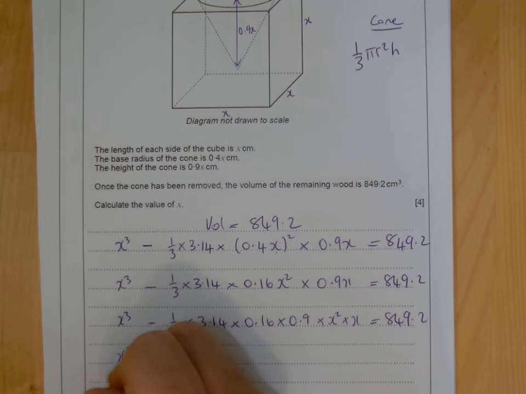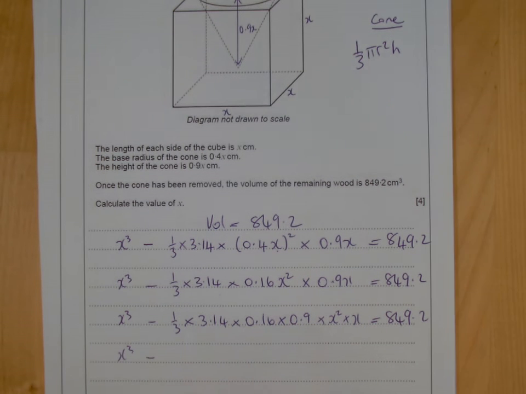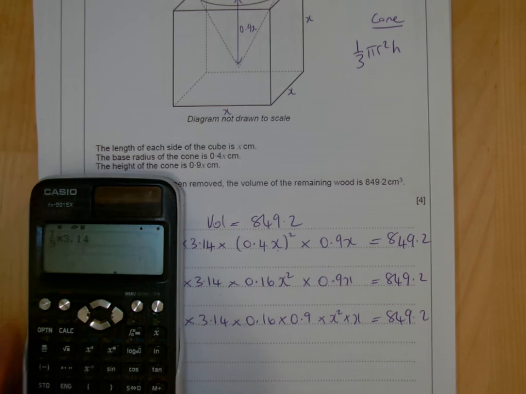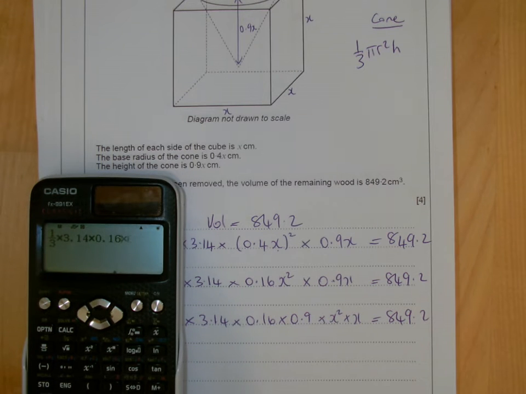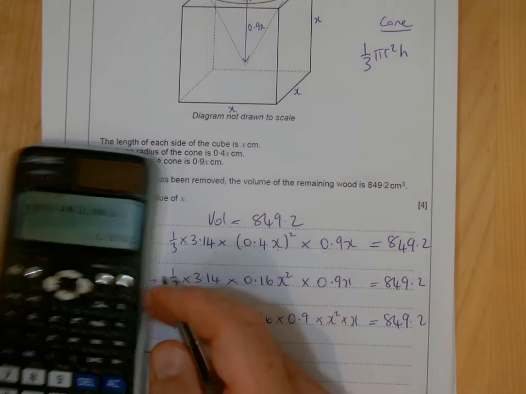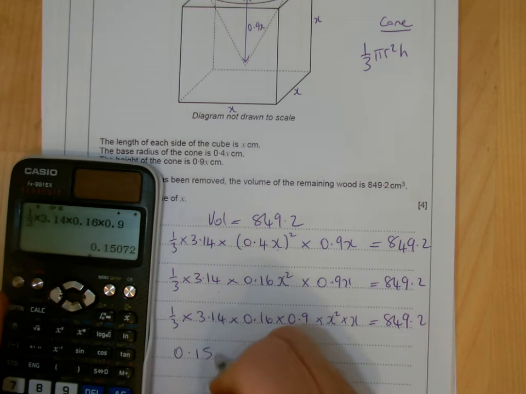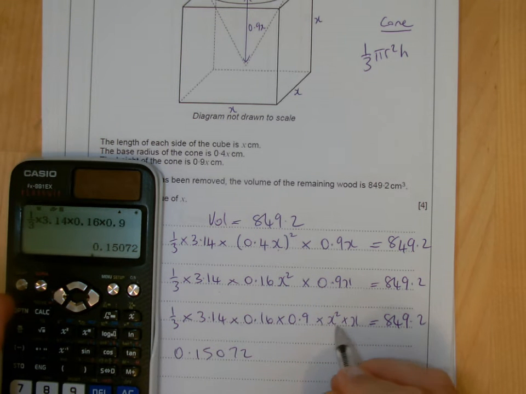So on my calculator I'm going to type all that in: 1/3 times 3.14 times 0.16 times 0.9, and I get 0.15072.